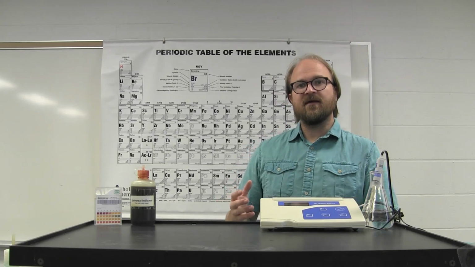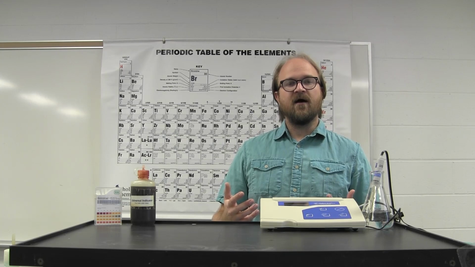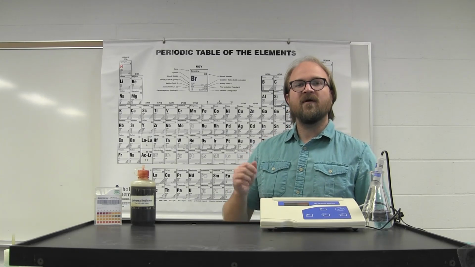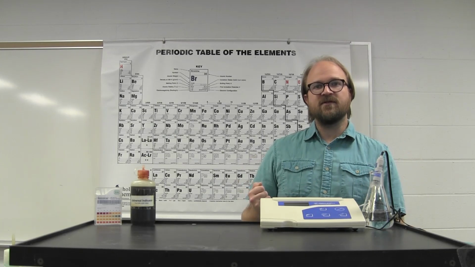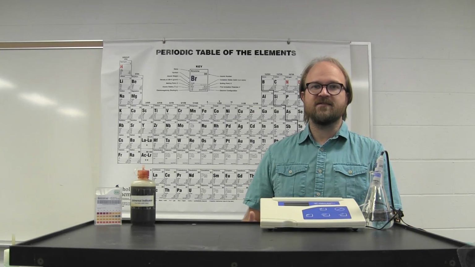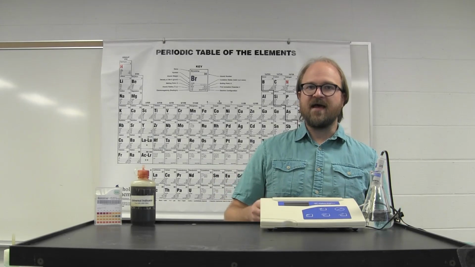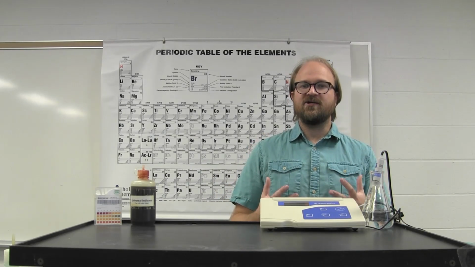And buffers are a mixture or a blend of an acid and a base that are in equilibrium with each other, where they maintain a constant or relatively constant pH. Because of the chemistry and because of the equilibrium between the acid and the base, a buffer solution is resistant to changes in that pH. If you were to add a little bit of acid or a little bit of base, the pH itself maintains a relatively constant value because of the equilibrium chemistry.